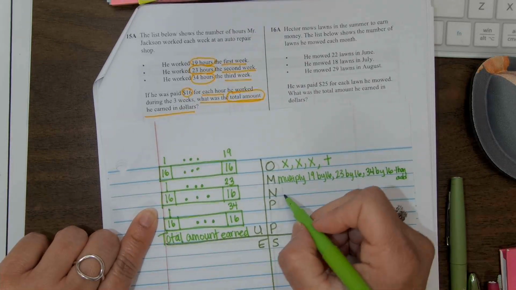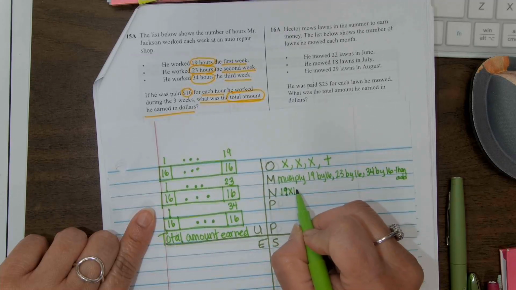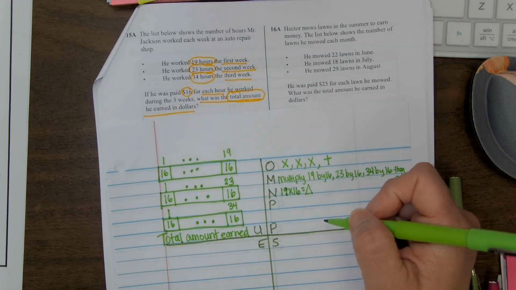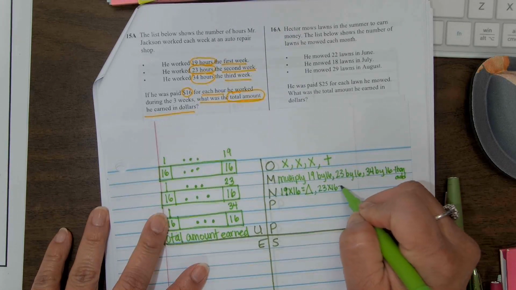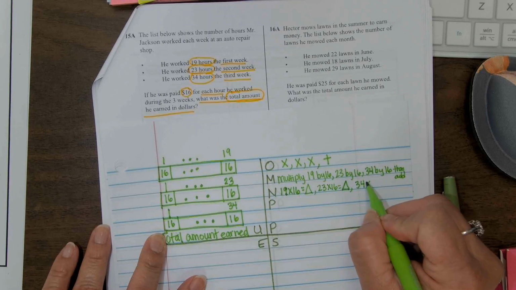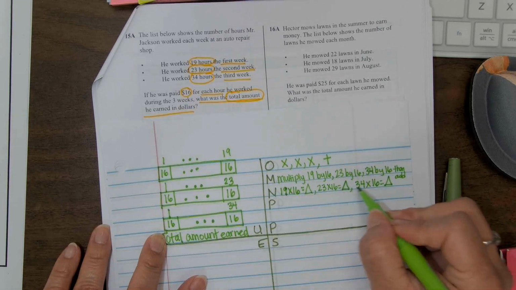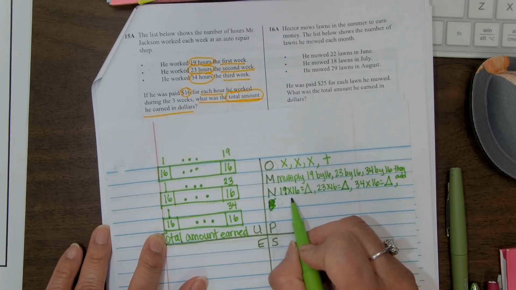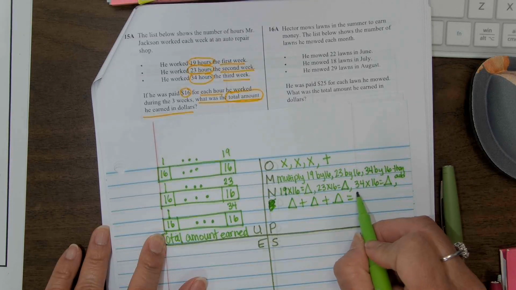My number sentence is going to be 19 times 16 equals something. Then 23 times 16 equals triangle. And then 34 times 16 equals triangle. Then you're going to add all these 3. So then I'm going to go ahead and take this off. I'm going to do triangle plus triangle plus triangle equals my total.